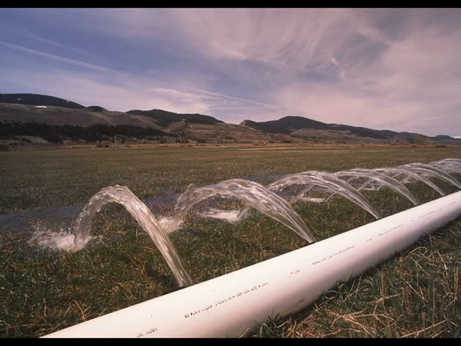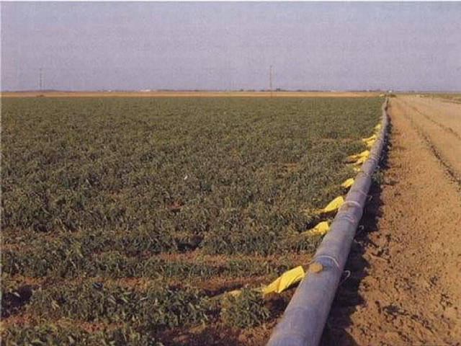Gated pipe reduces water losses during conveyance and provides a positive control of the water to each individual furrow. Operating heads of more than 0.6 meters or 2 feet usually require socks on the openings to avoid erosion.